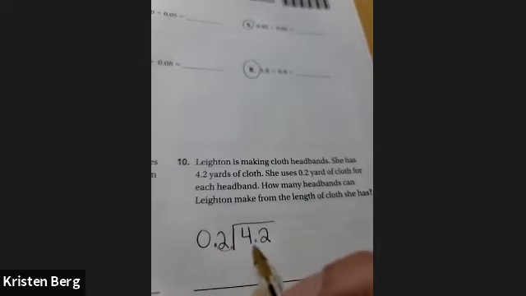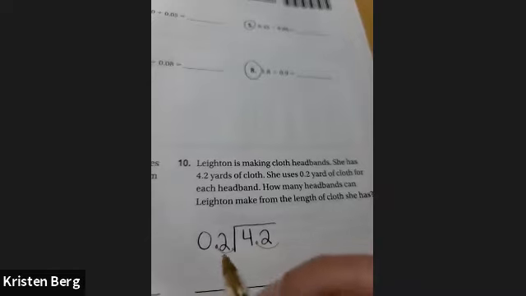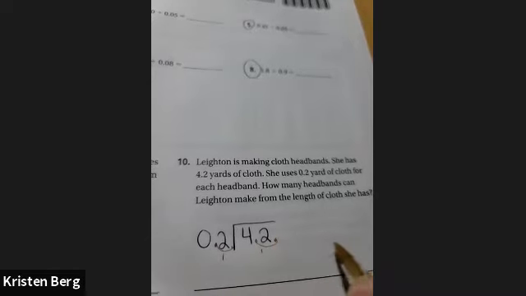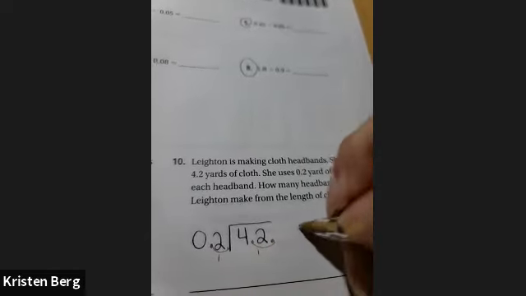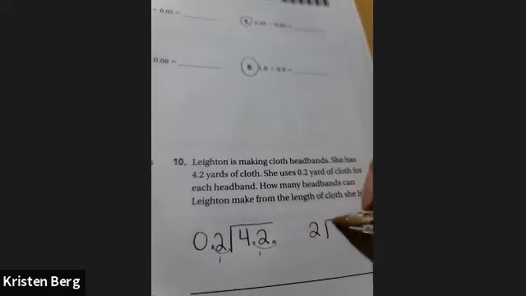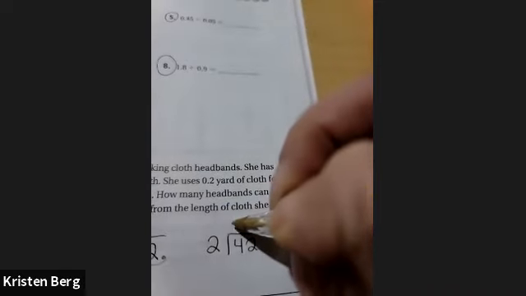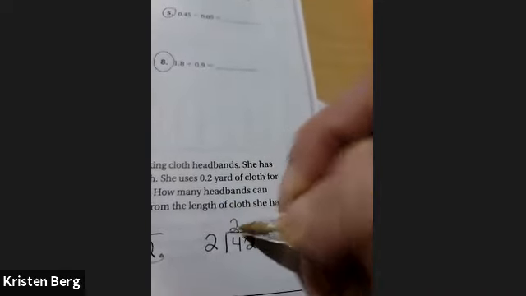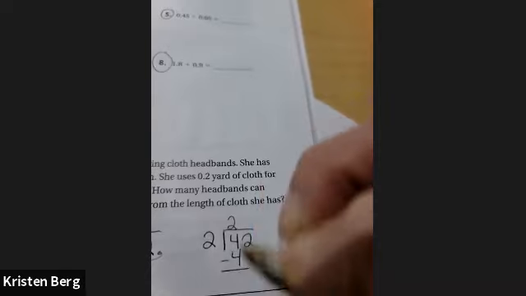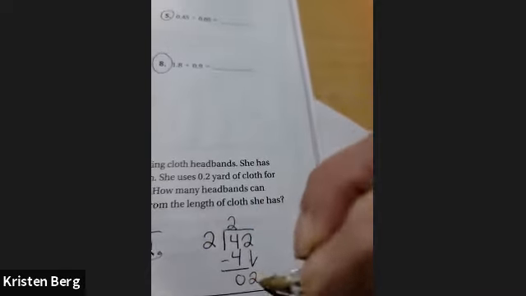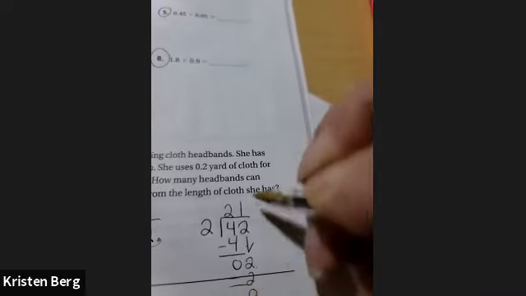That means we need to move it once. And then if we make this once, we need to move this one once as well. So when you rewrite this, it comes out to be 2, and then inside would be 42. Okay, can 2 go into 4? Yes, that would be twice, and that would be 4, with 0 remaining. Check it. We are okay. Bring down your 2. How many 2s go into 2? Would be 1. 1 times 2 is 2. Subtract that, be 0. So therefore, your answer would be 21 headbands.